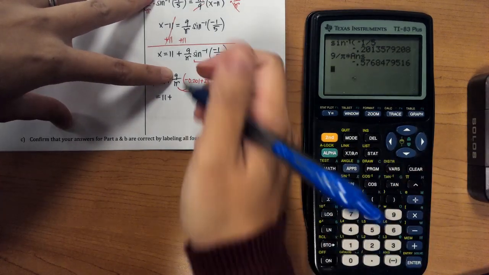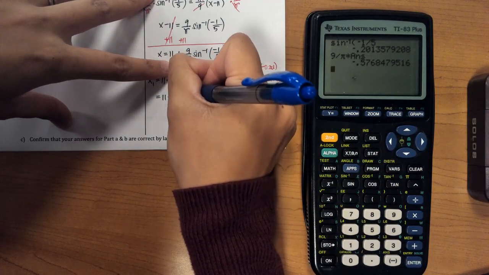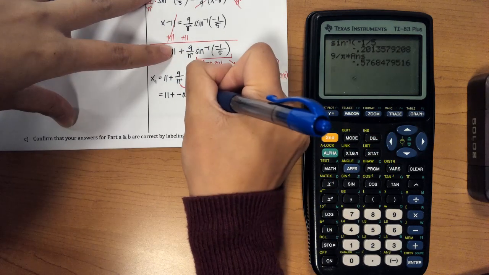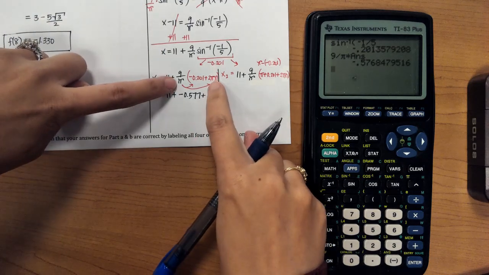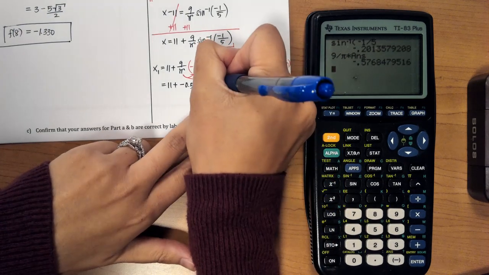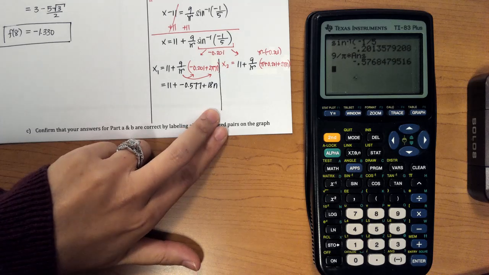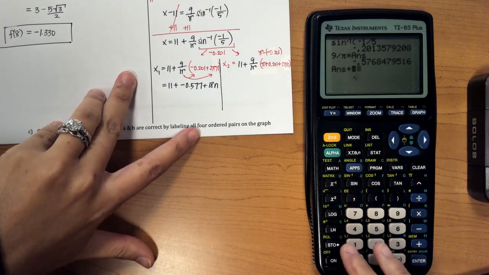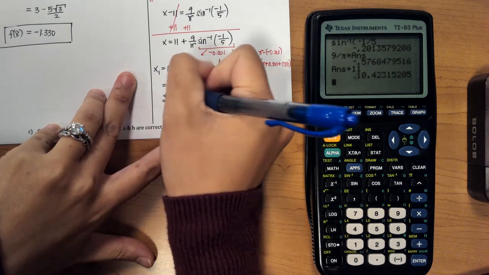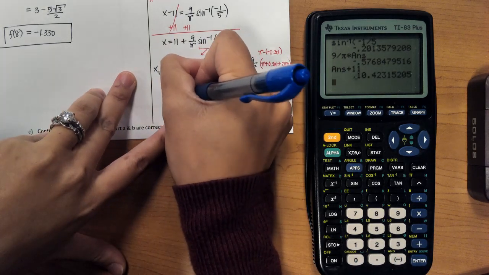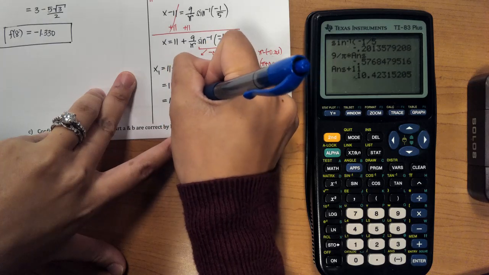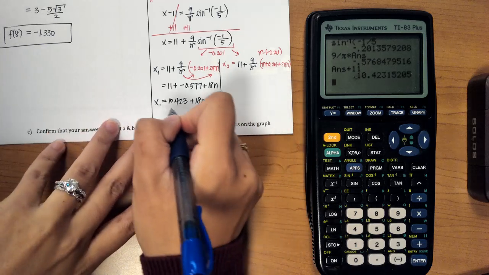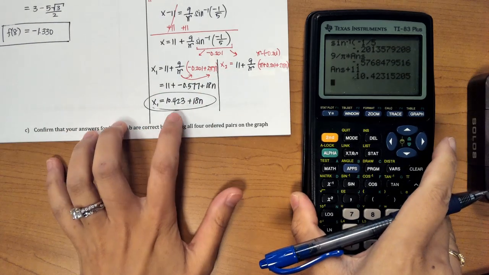So it'll be negative 0.577 plus, the 2 pi's cancel out, and 2 times 9 is 18 with an n. And then I'm going to add 11 to that. Okay, so plus 11. That'll be 10.423 plus 18n. That's my first one. That's my principal value.